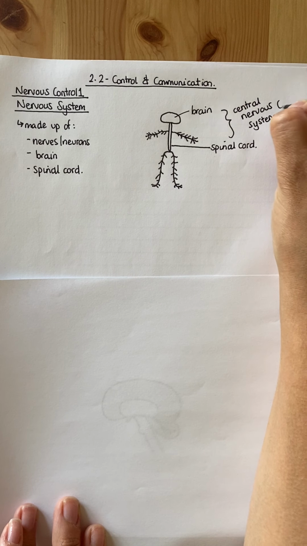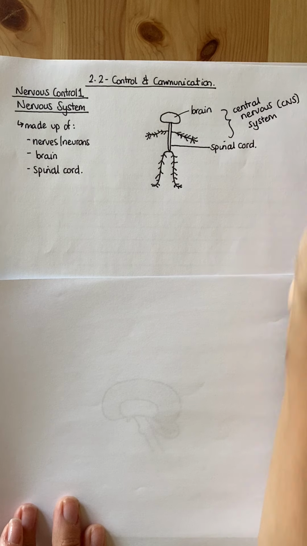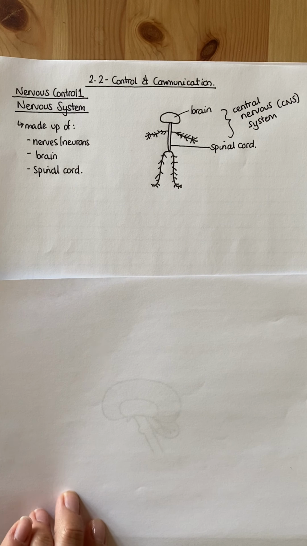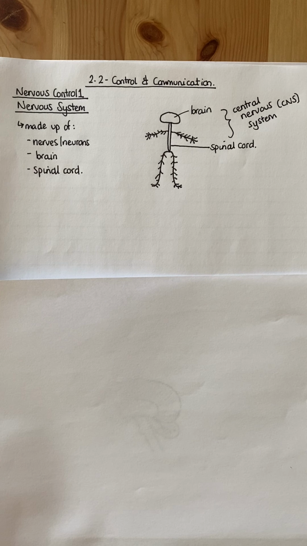So the central nervous system, which is comprised of the brain and the spinal cord, is where most of the processing takes place, so where thoughts and deliberate actions and things are decided. The nerves, or the neurons, are basically connected to those.